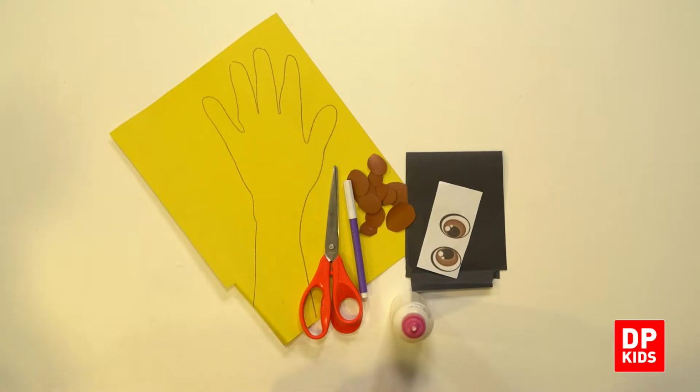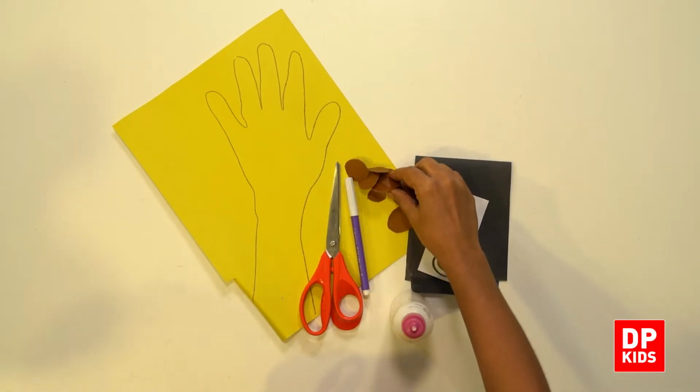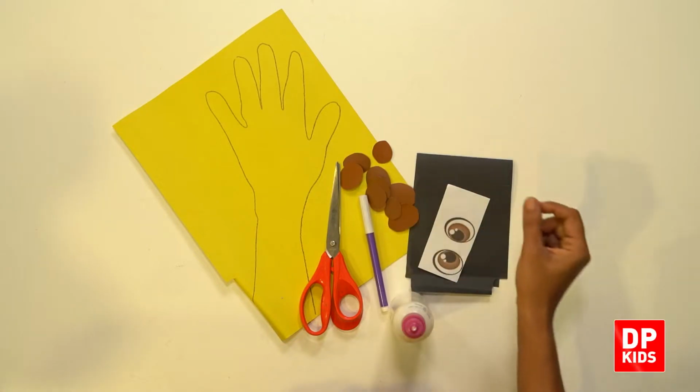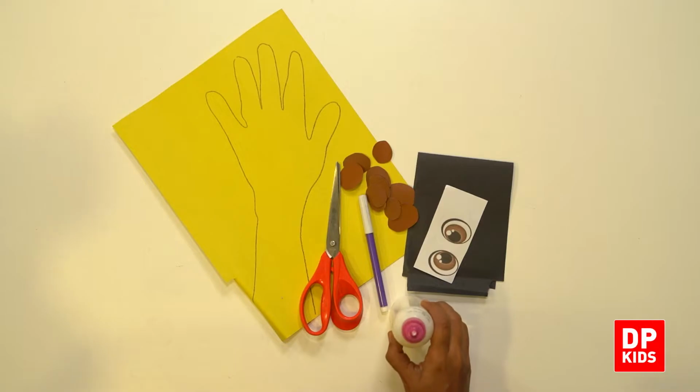So here we are to make a tall giraffe with a handprint. Kitty, let's make the tallest giraffe using a handprint. Yes, so we need a yellow board, scissors, some brown circles, a marker pen, eyes, black cardstock and glue.